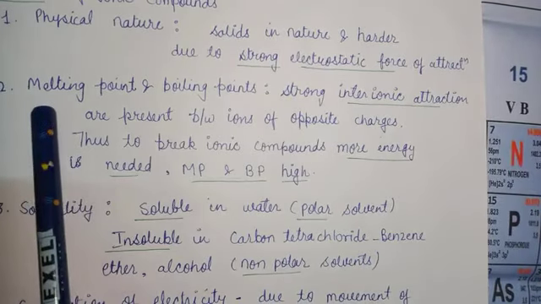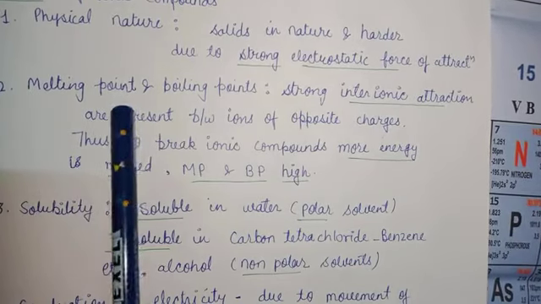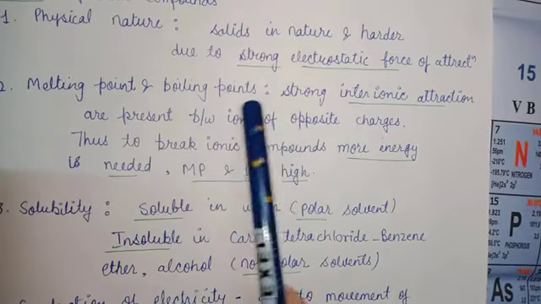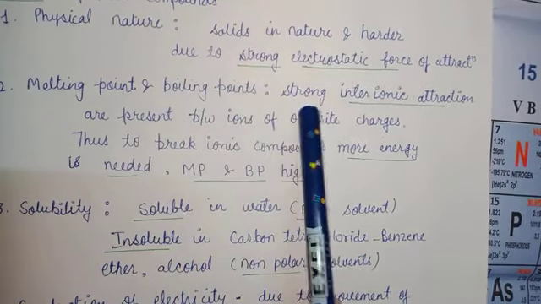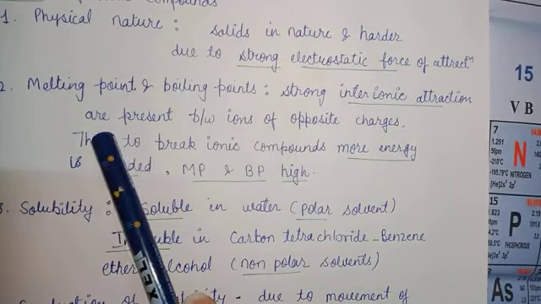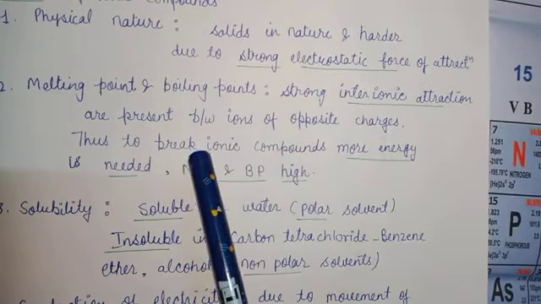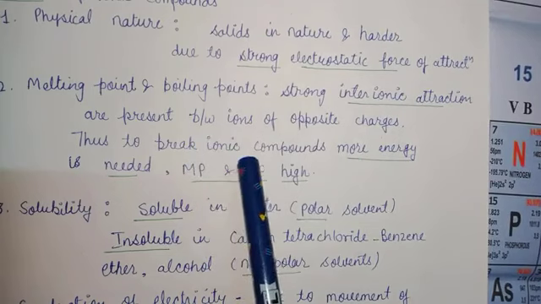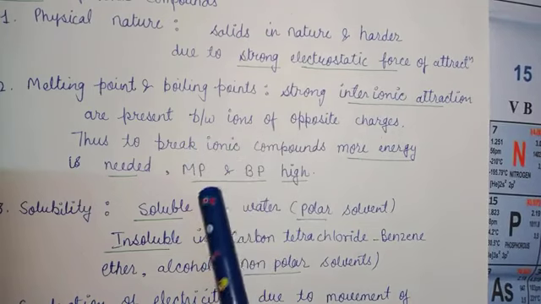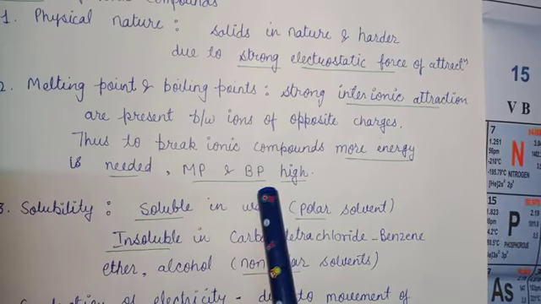Moving to the properties of ionic compounds, like melting point and boiling point. In ionic compounds, there is a strong interionic attraction between ions of opposite charge, because they are combined with opposite ions, like sodium and chlorine.